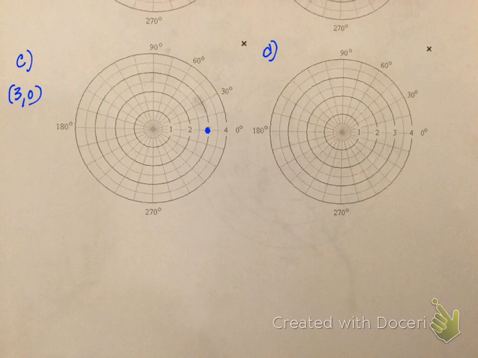So D asks us to find negative 2 comma pi over 4. So the negative radius is not really tricky if you know what you're doing, but it can be if you don't. So this one we've got to talk about.